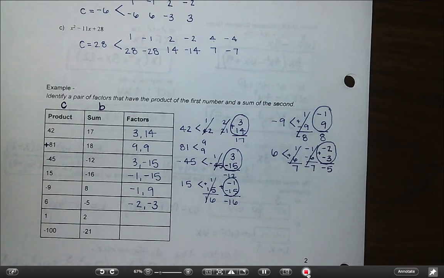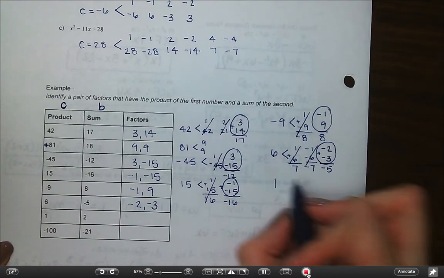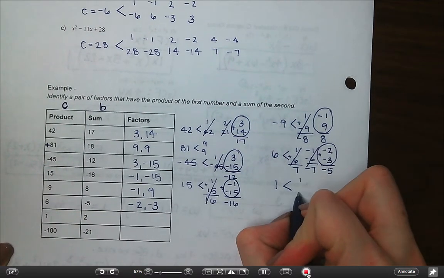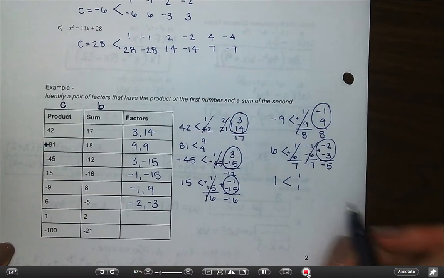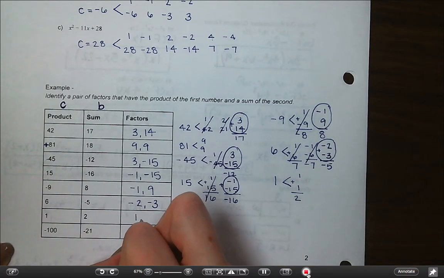All right, our factors of 1 that add to be 2. Well, the only thing that multiplies to be 1 is 1 and 1, and 1 plus 1 is 2. So our factors are 1 and 1.